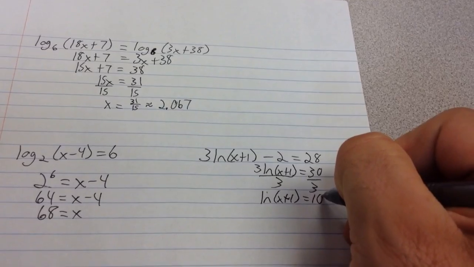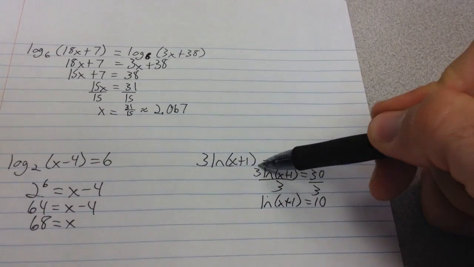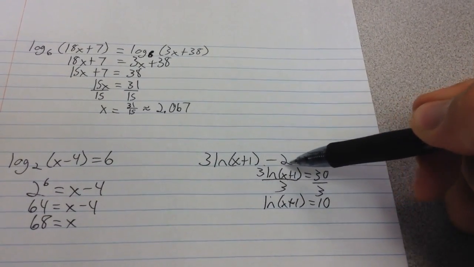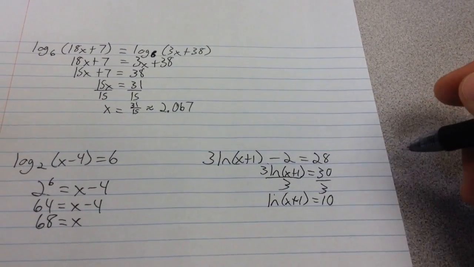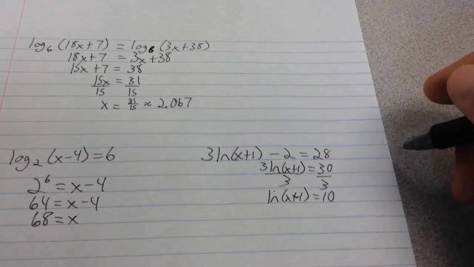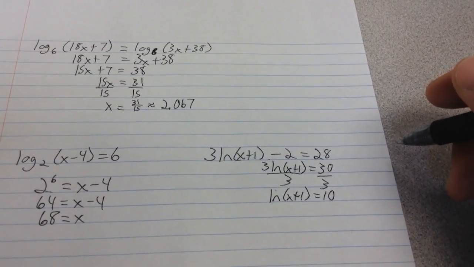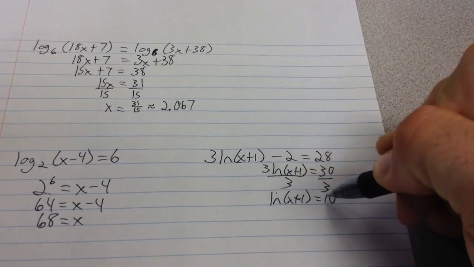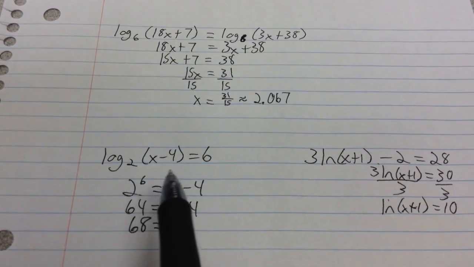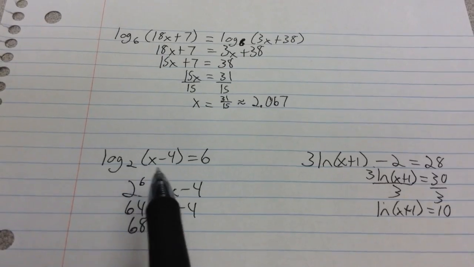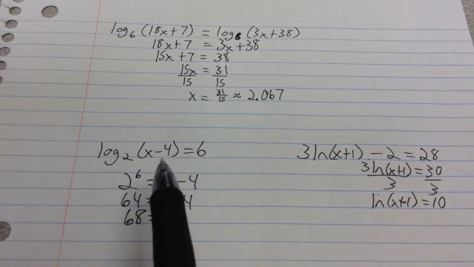Now technically I know some of you are thinking maybe you could take that 3 and move it inside to the exponent, and that is possible, but that would give you x plus 1 cubed, and you would end up making your equation a whole lot more difficult than you need to. Because once I get this logarithm by itself right here, then I am using exactly the same type of skill that I'm using over here. This base raised to this exponent equals this number.